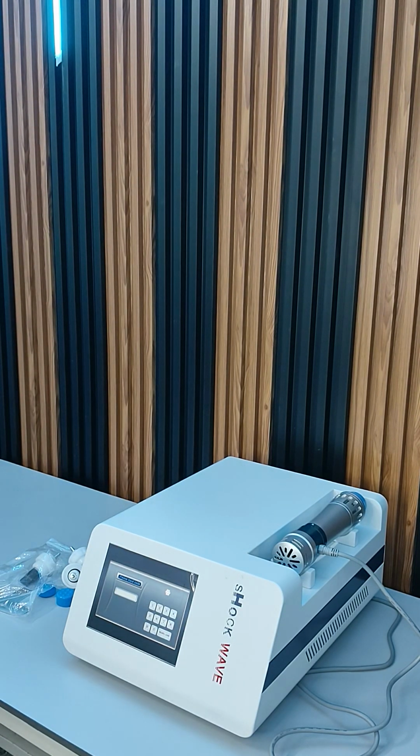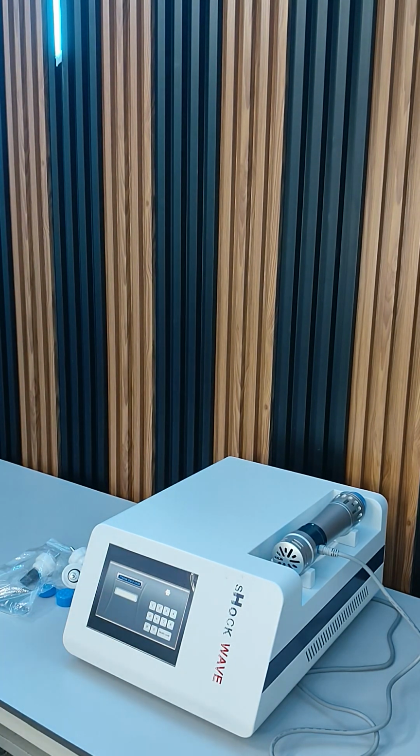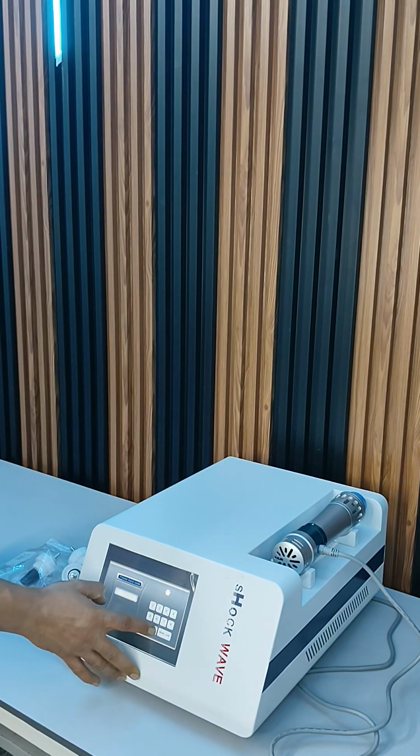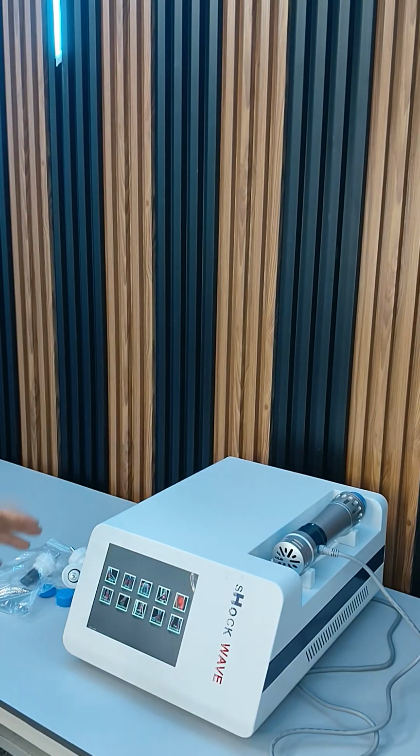0 0 0 0 0 0, 6 times 0. You can modify it also, and that password you will share with the person whom you authorize for using the device. You can put the default 0 0 0 0 0 0. As soon as I put 6 times 0, the default password, I will enter the main interface.